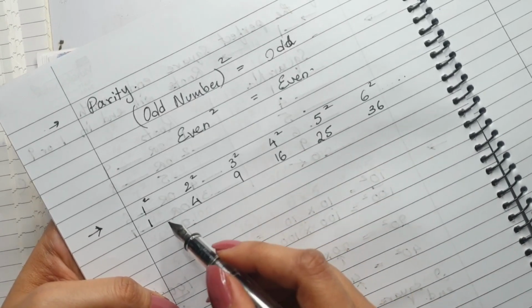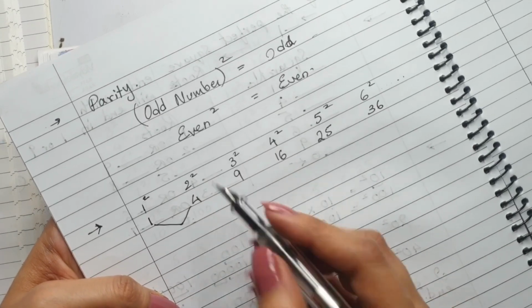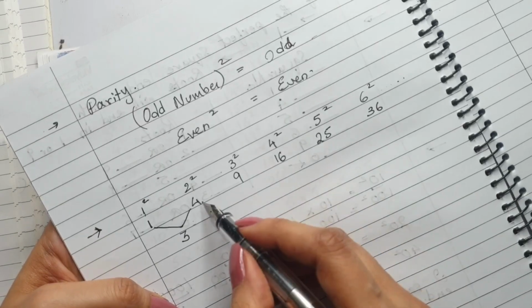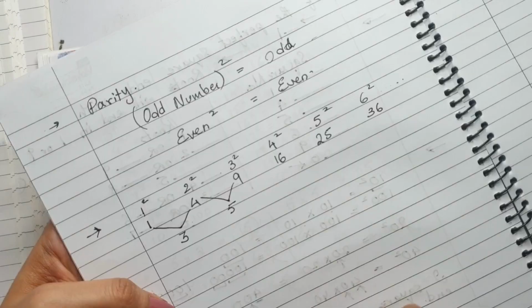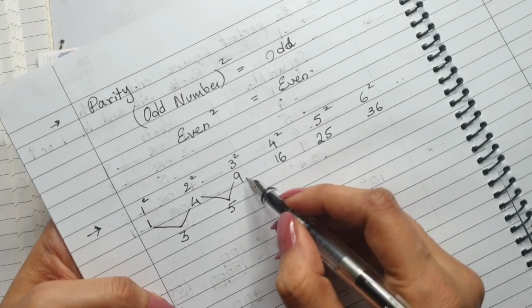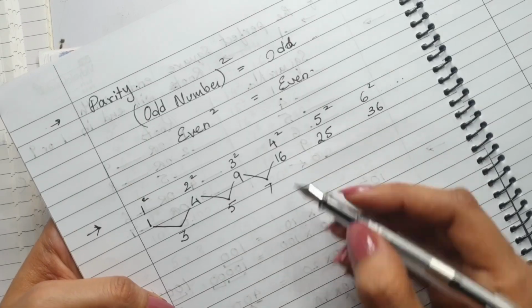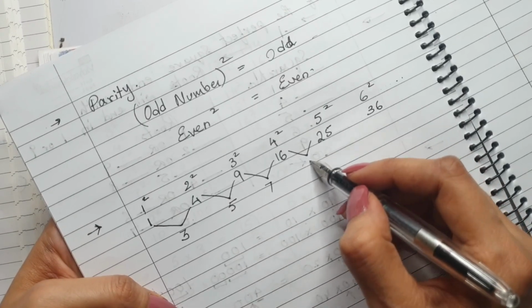Let's see. If I subtract 1 from 4, I will get 3. If I subtract 4 from 9, I will get 5. 16 minus 9 is 7. 25 minus 16 is 9.